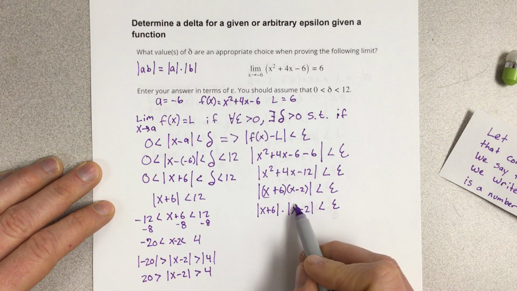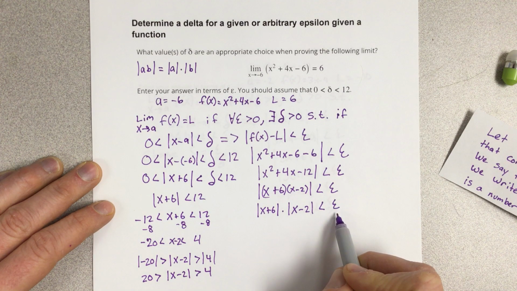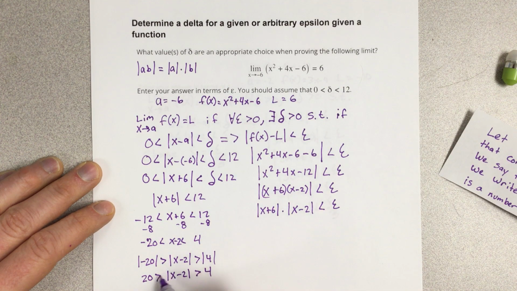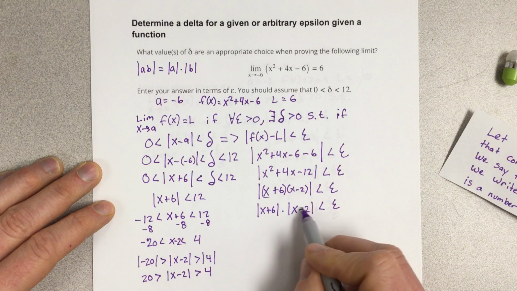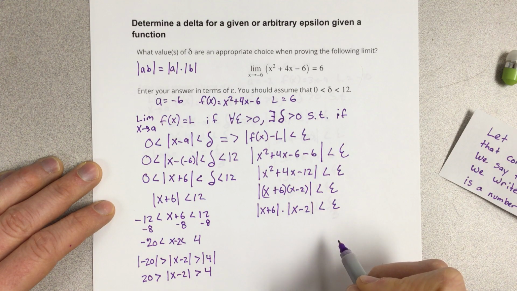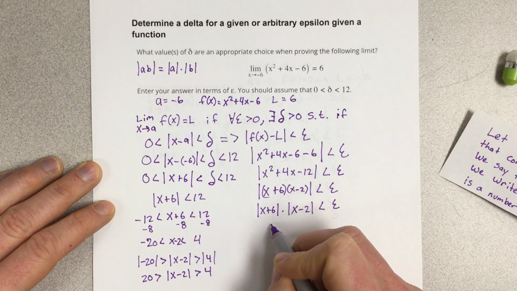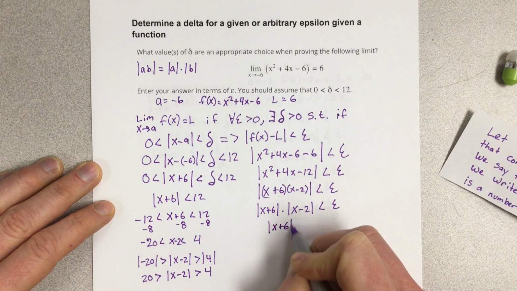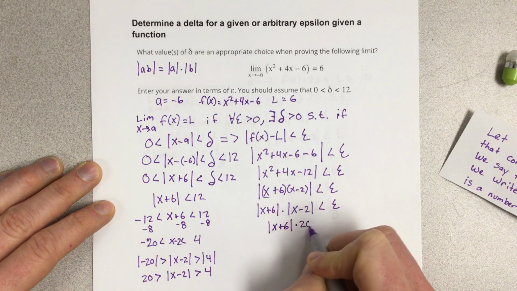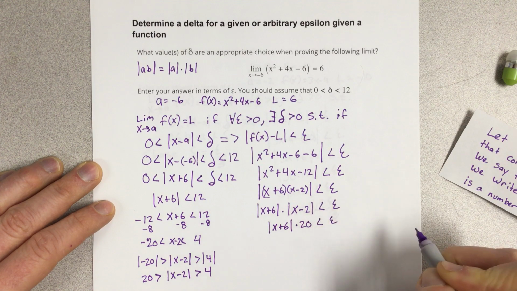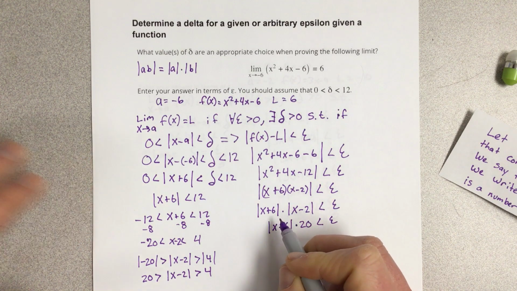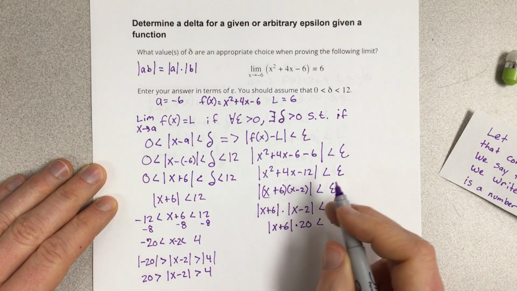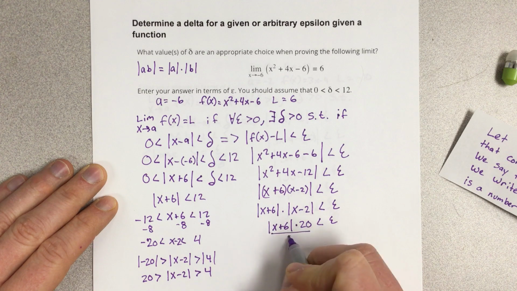So because this times this is less than epsilon, we can plug in 20 there for this piece here, and we'll still be less than epsilon. So we're going to plug in 20 and have absolute value of x plus 6 times 20 is less than epsilon. And then we can divide by 20 on each side.